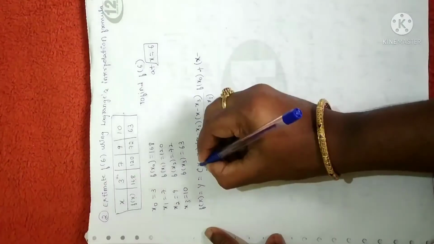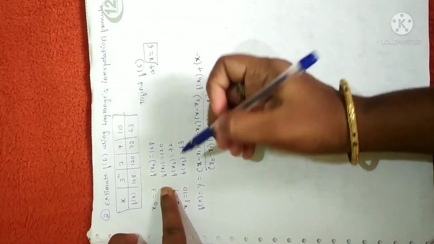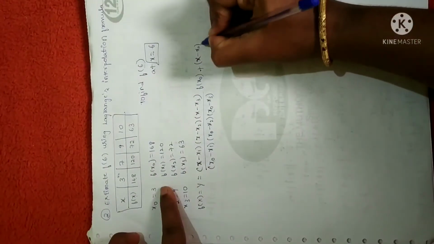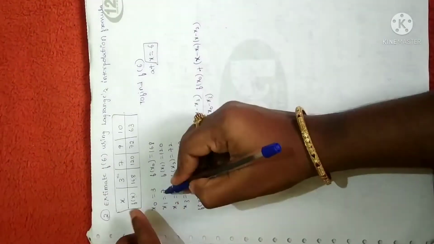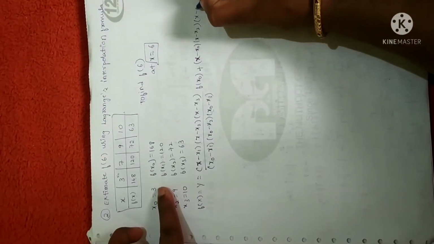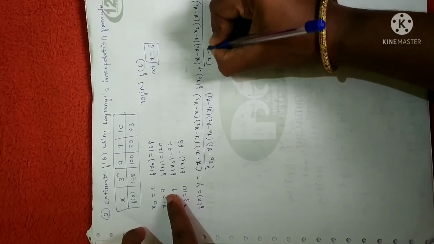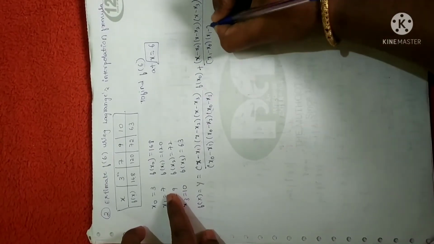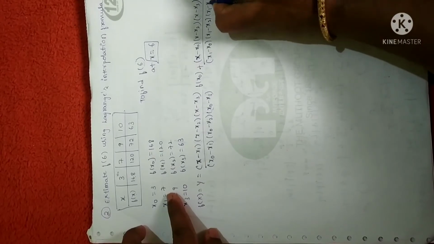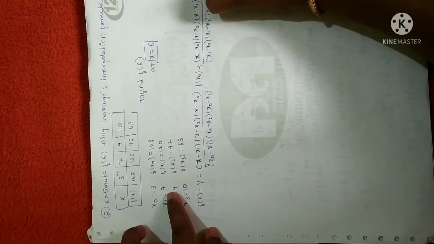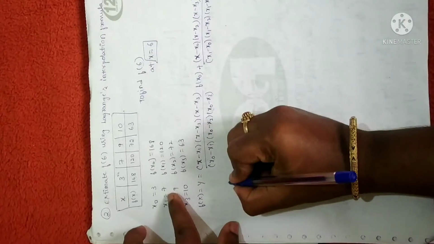Now this time you have to leave the second value, right? So x minus x naught, x minus x2, x1 is not there, so x minus x3. Now replace x with x1. So x1 minus x naught remaining as it is, x1 minus x2, x1 minus x3 into f of x1. Clear? Next, third term.